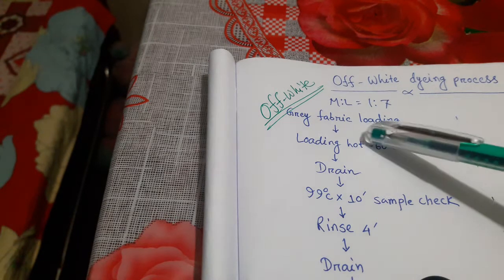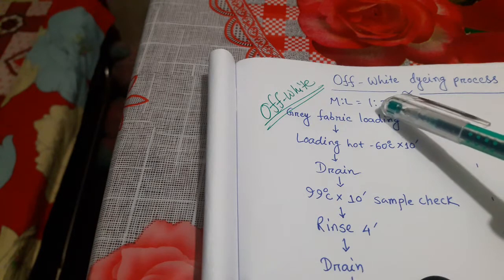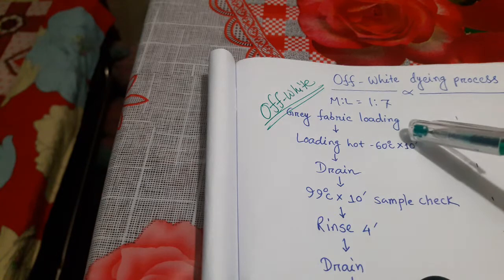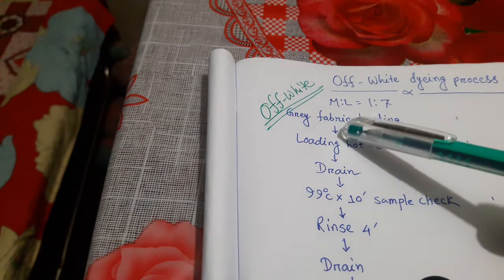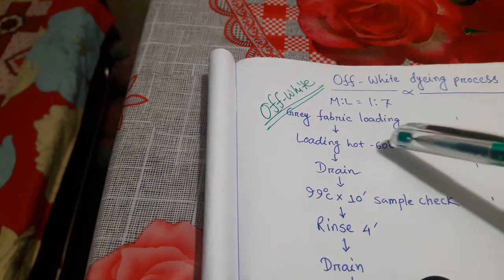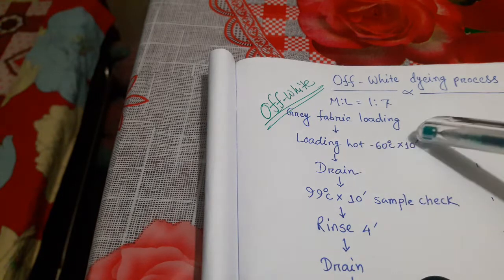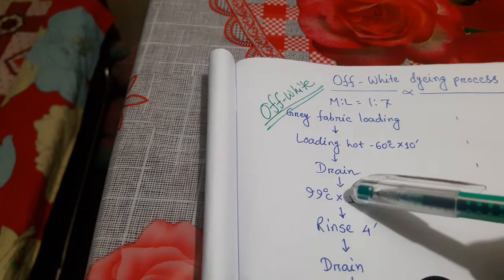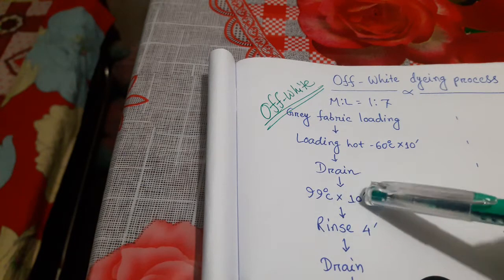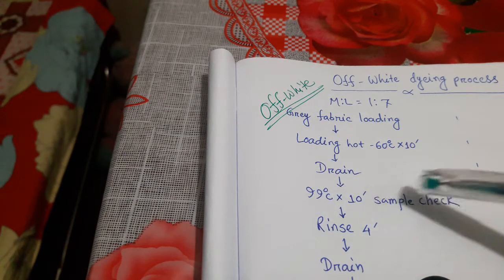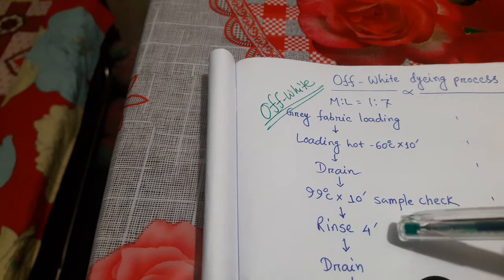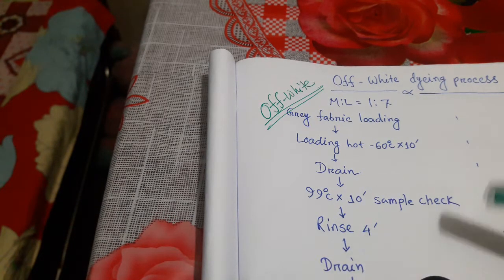Here, the material liquor ratio is 1:7, and the gray fabric is loaded in the dyeing machine. So loading hot at 60 degrees centigrade, and we do it for up to 10 minutes. Then we drain. After that we raise the temperature up to 99 degrees centigrade and run for 10 minutes and sample shake. After that rinse for 4 minutes and drain.